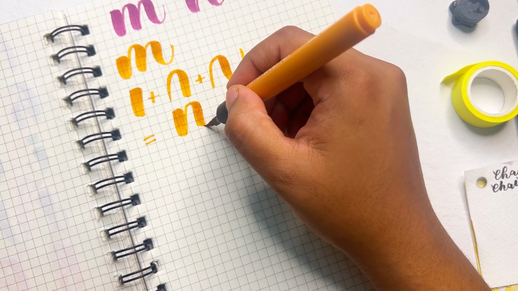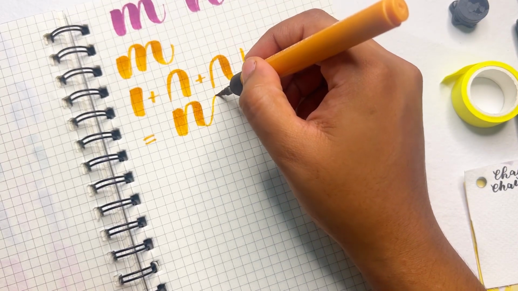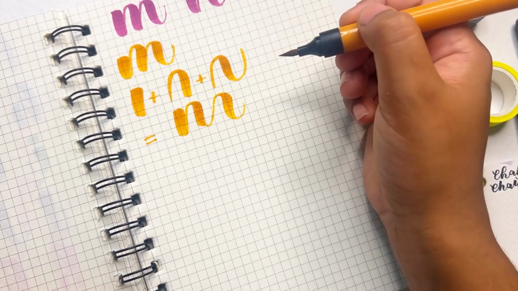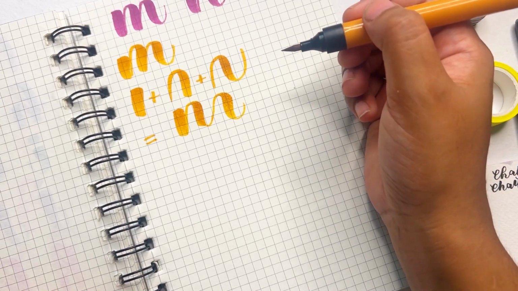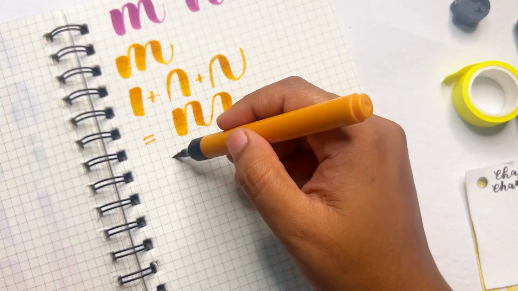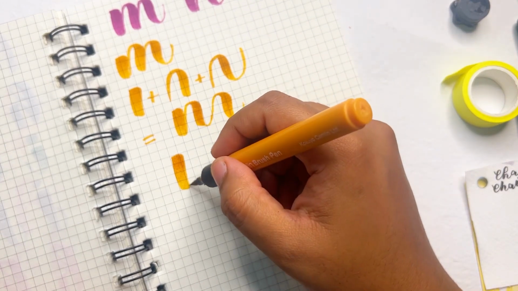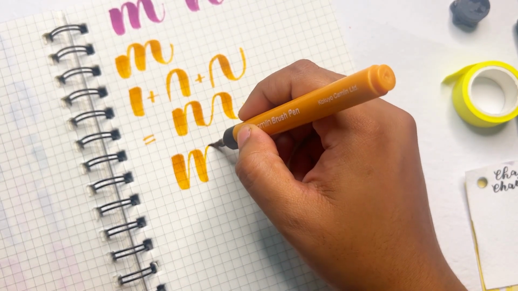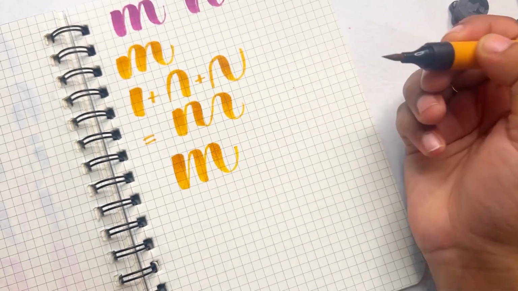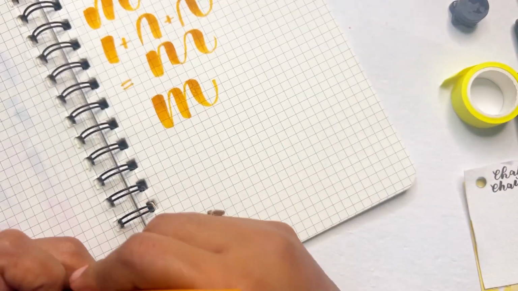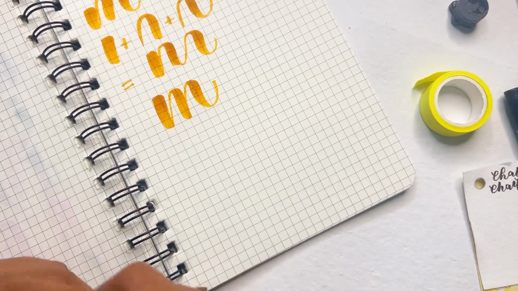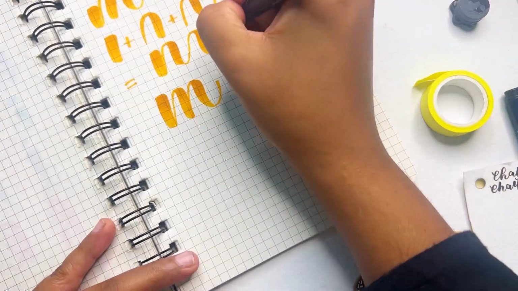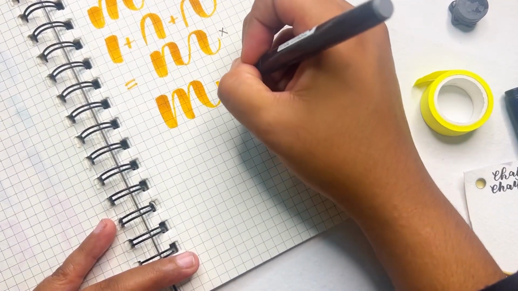Now you have to join the compound curve, but this is not how you have to join. So let's see the example again. Downward stroke, overturn, and then this compound curve. So this is how you are going to make M, not the previous one. That is wrong and this is right.